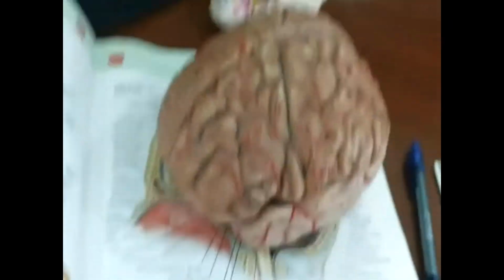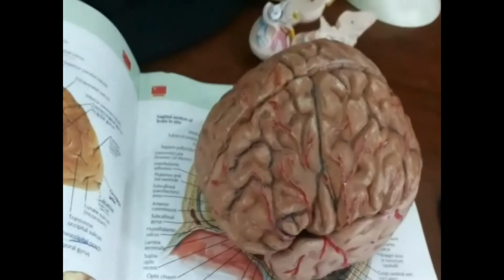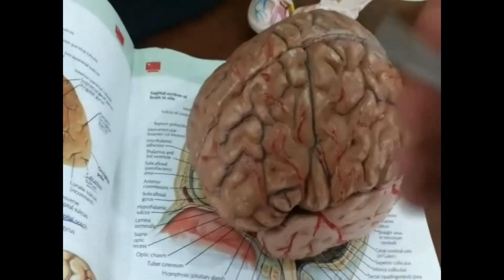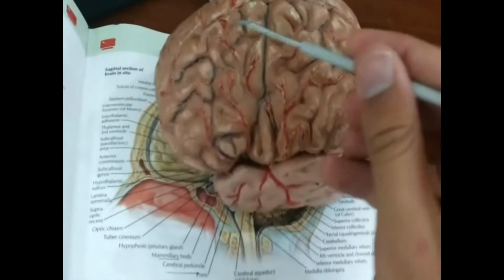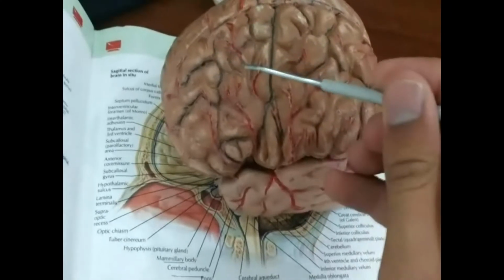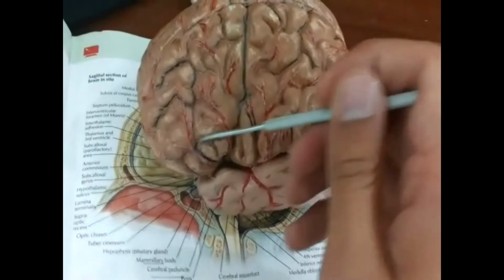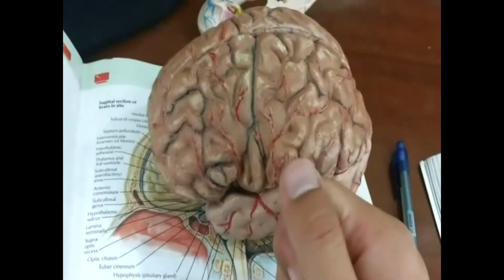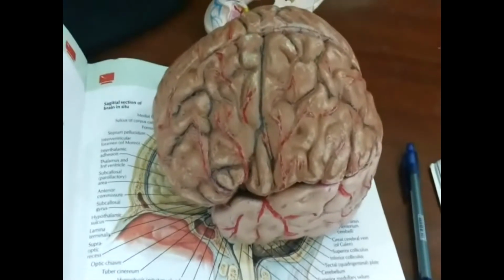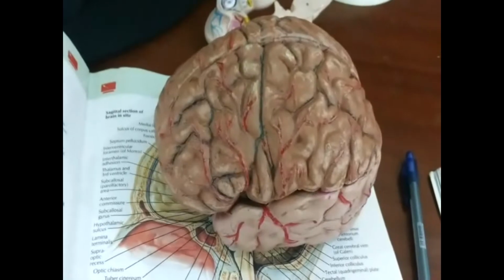The frontal lobe is divided into three gyri. You got the superior frontal gyrus, the middle frontal gyrus, and the inferior frontal gyrus. We also got sulci. We got the superior frontal sulcus and the inferior frontal sulcus.